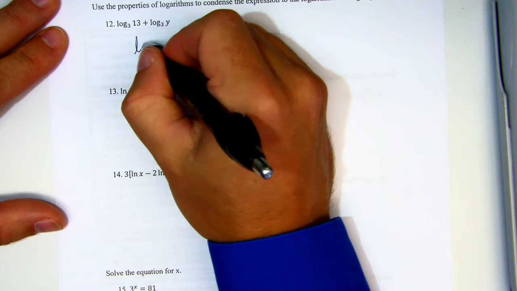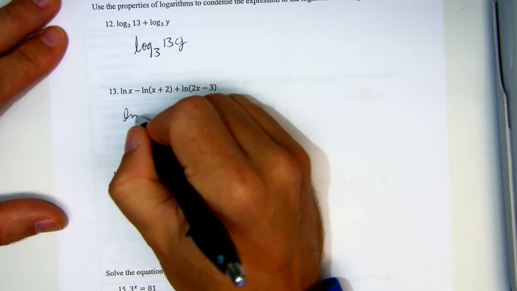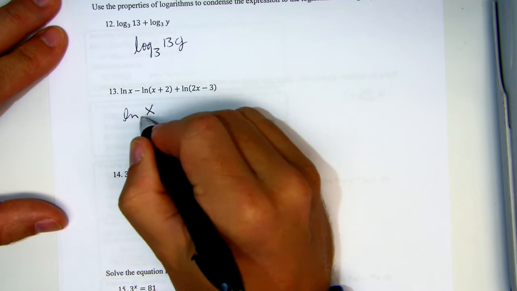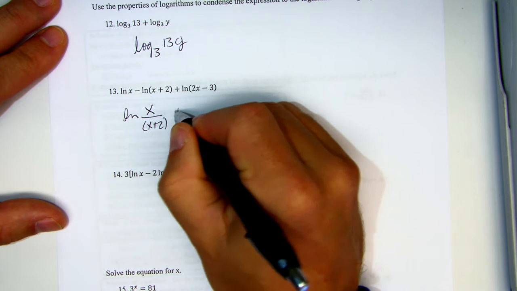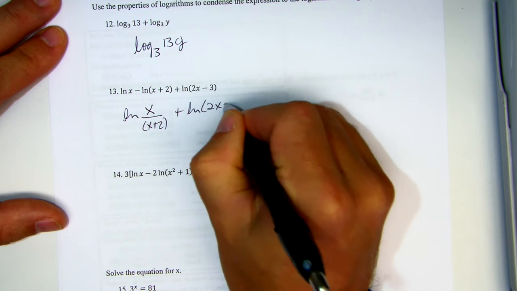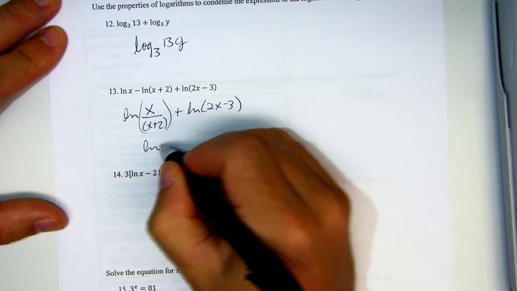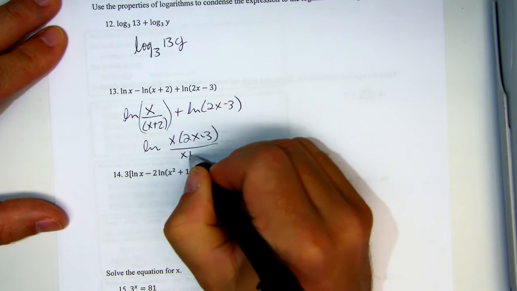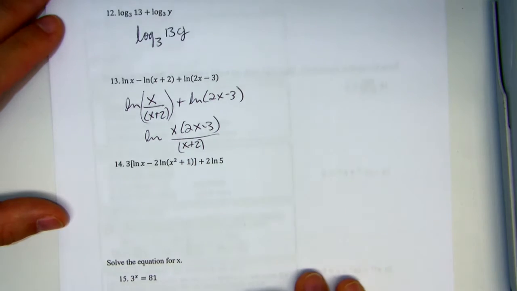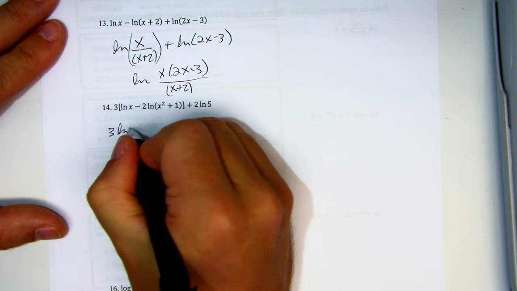So this one here is, right, and then multiplication. Okay. Now this one here I need to distribute first.